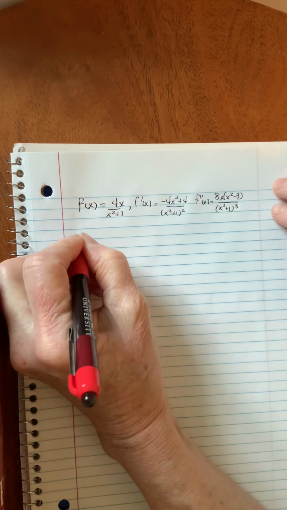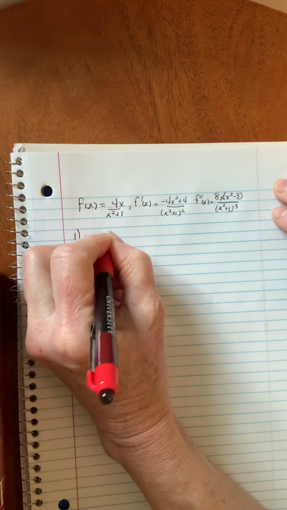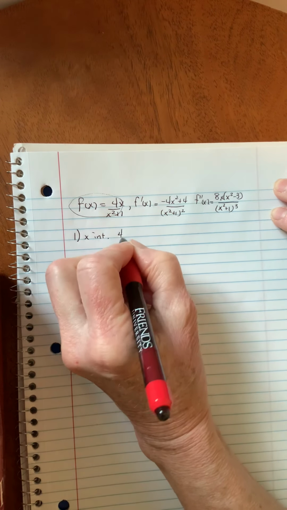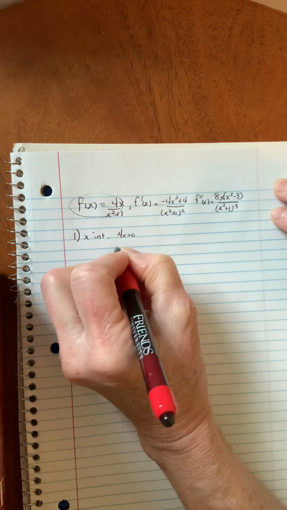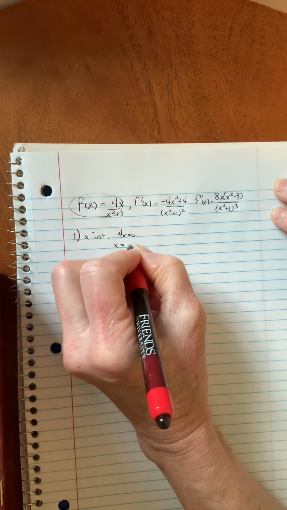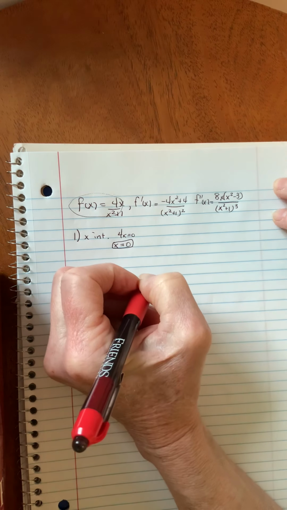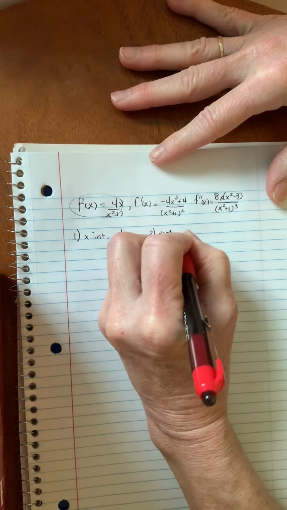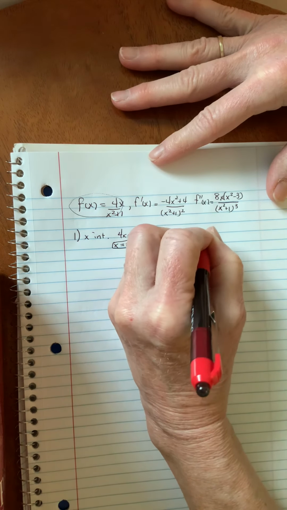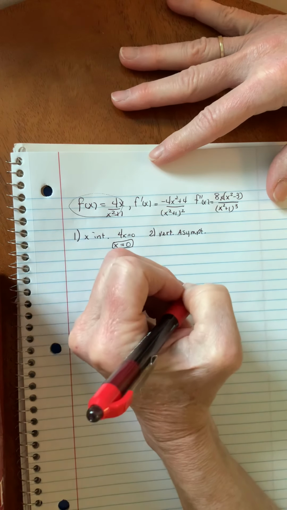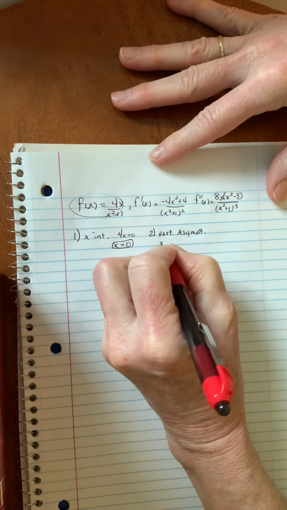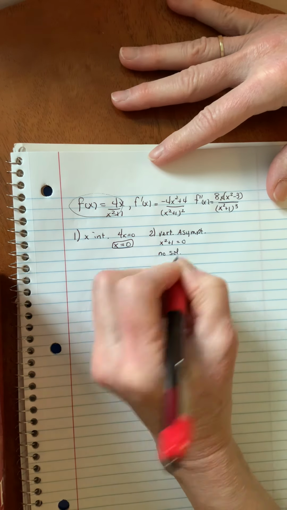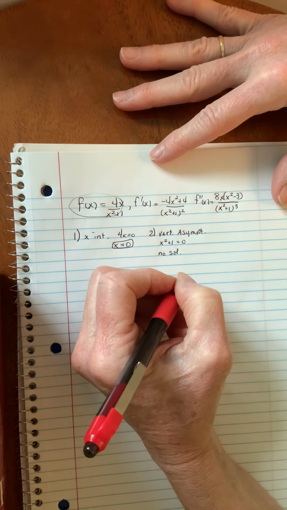Now, first of all, what are the x-intercepts? Well, they come from here. So that would be where 4x equals 0. That's the only option. It's the numerator of the original function. So x equals 0. Second question, vertical asymptotes. Those actually only come from the original function, and that is where x squared plus 1 equals 0. No solution, because that would be plus or minus i, and we don't use i in Calc 1.